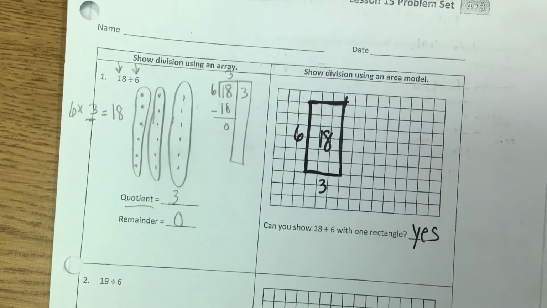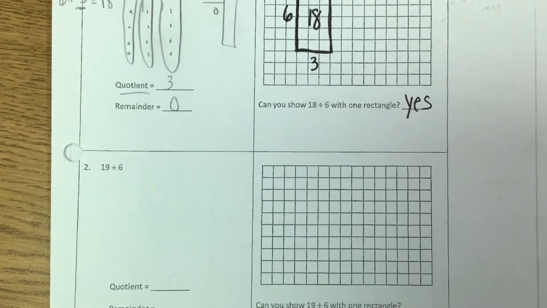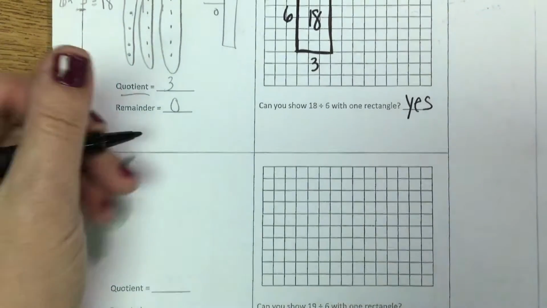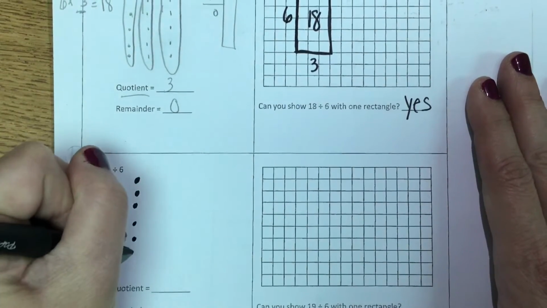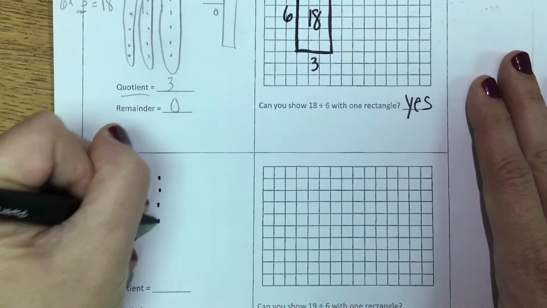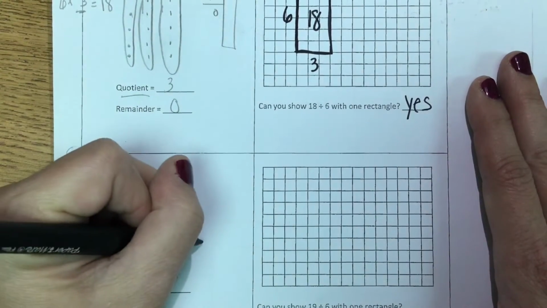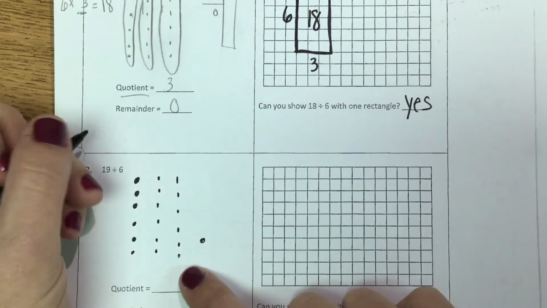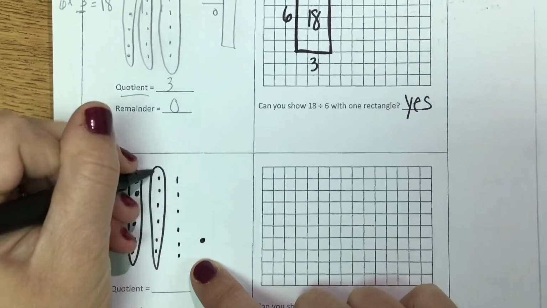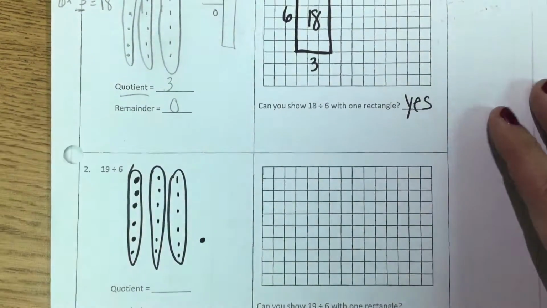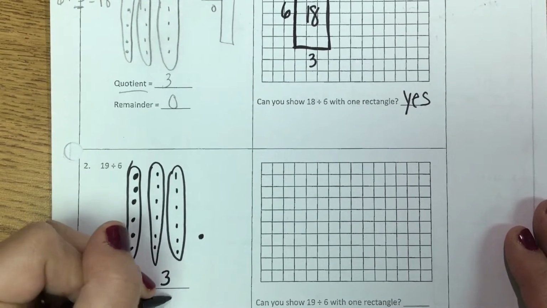All right. Now this next one is 19 divided by 6. So something tells me I might have a remainder. So I'm going to draw pretty much the exact same picture. 4, 5, 6, 7, 8, 9, 10, 11, 12, 13, 14, 15, 16, 17, 18, 19. Only instead of 18, I'm going to draw 19 little dots. So here's one group, 2 groups, 3 groups. Okay? So my quotient is going to be 3, and my remainder is going to be 1.